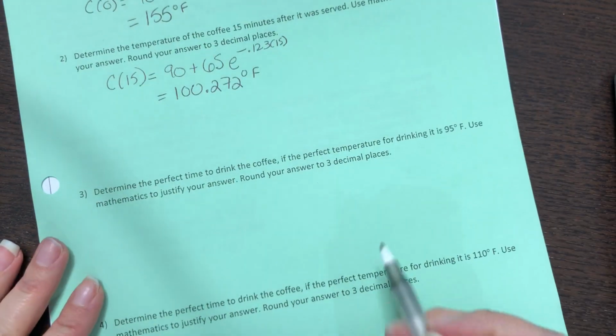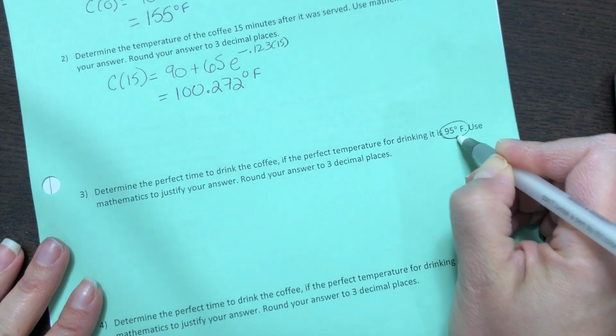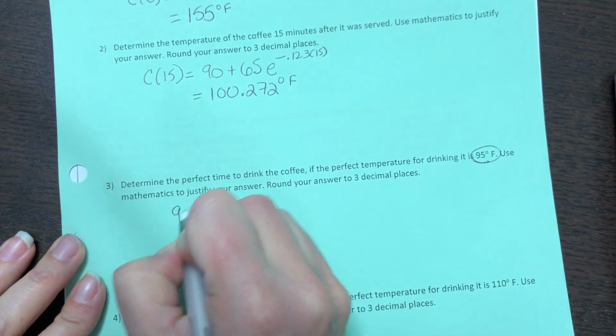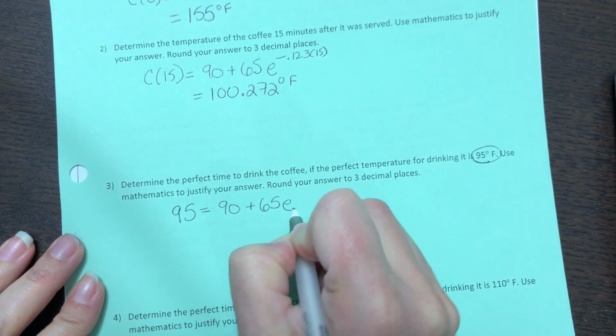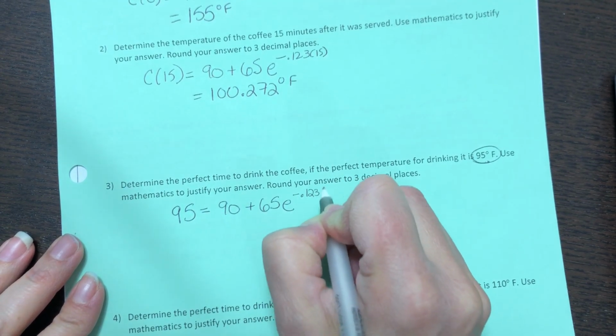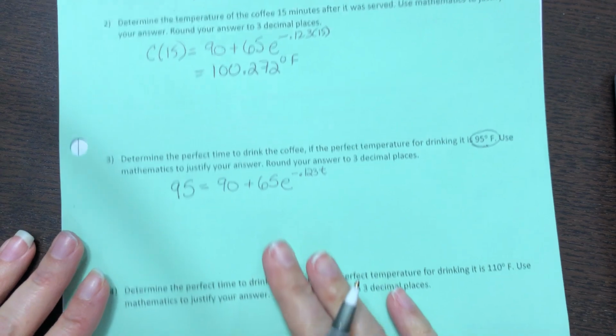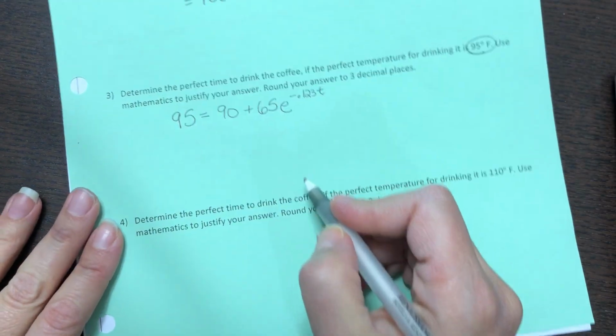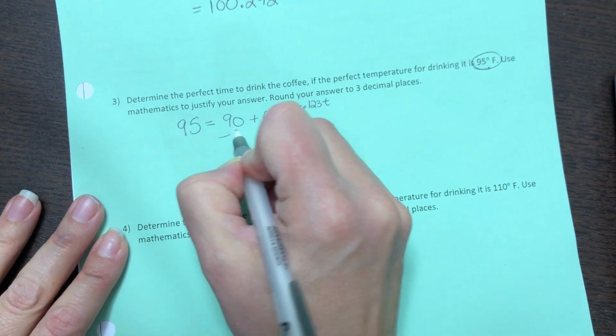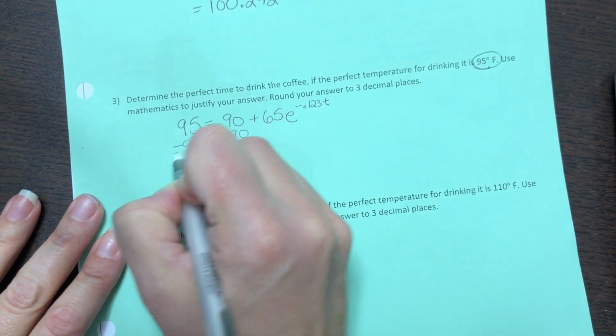Determine the perfect time to drink your coffee if you want it to be 95 degrees. So I want 95 equal to 90 plus 65e to the negative 0.123t. So now we have to solve for t. This is going to take more work. So first we have to isolate the exponential. So subtract 90 to the left.